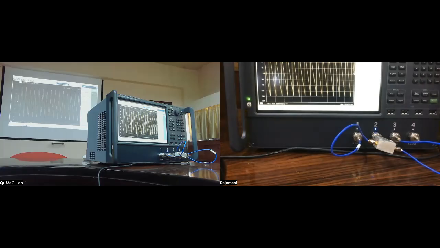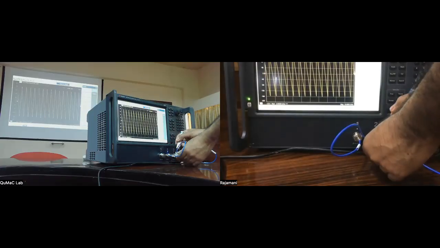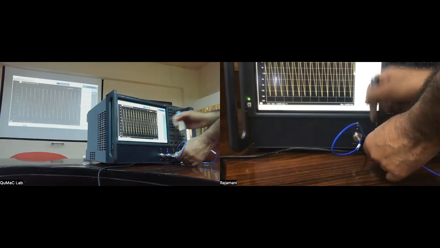Okay. Since yesterday we were having these weird problems, let me just do one other thing. I'm just going to show you what happens to just a transmission line when it comes to phase. I'm just going to disconnect the splitter.